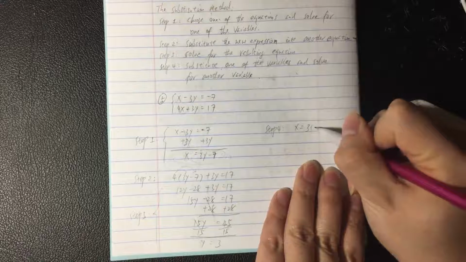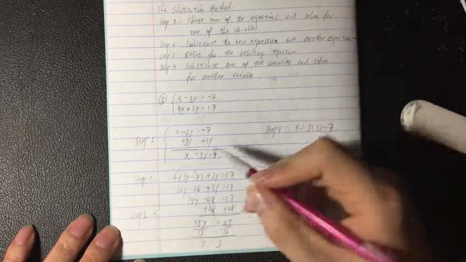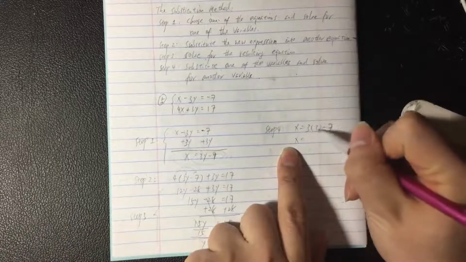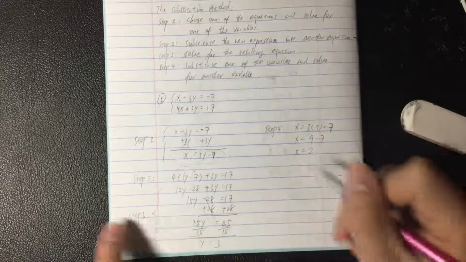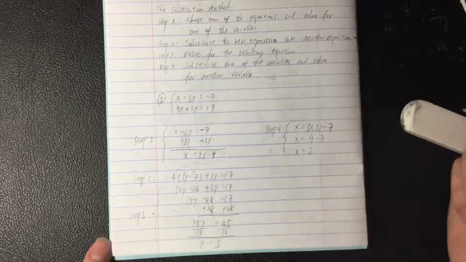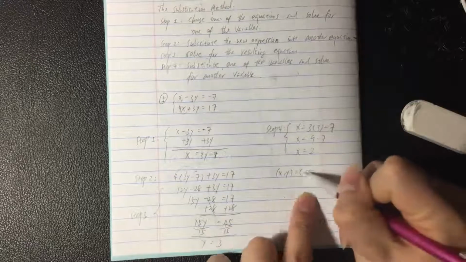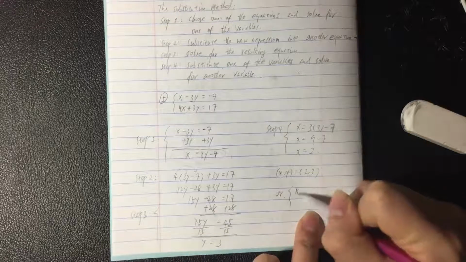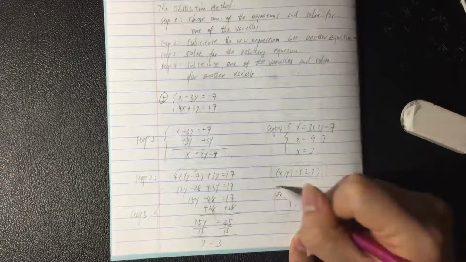x equals 3 times 3 minus 7. 3 times 3 is 9. 9 minus 7 is 2. That's step 4. So for the final answer, write x comma y equal to 2 comma 3, or you can write x equal to 2, y equal to 3. That's the answer of this system of equations.